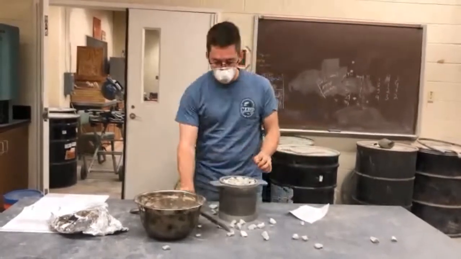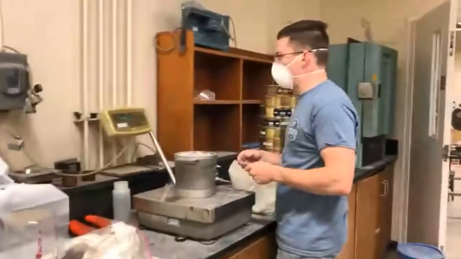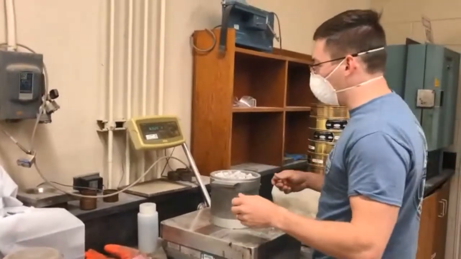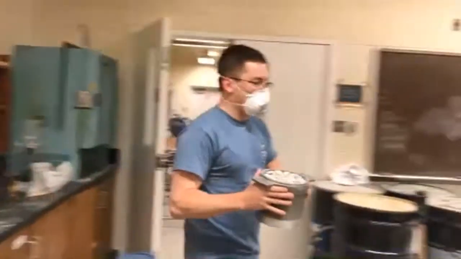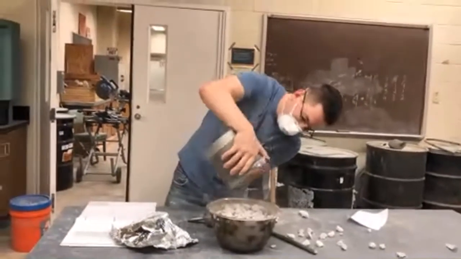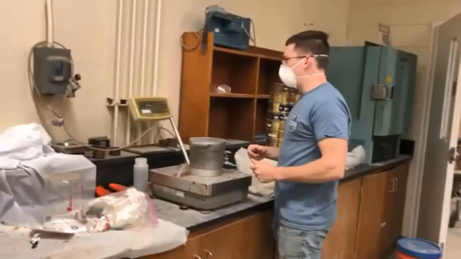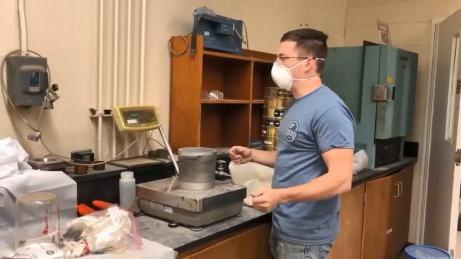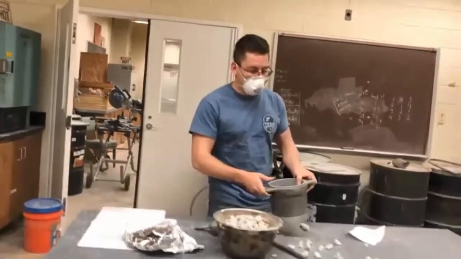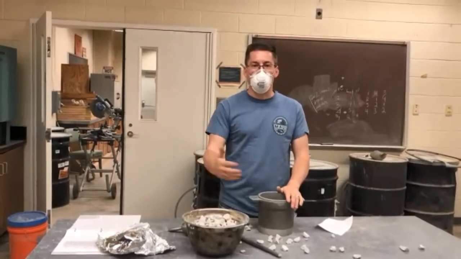There we go. And then we weigh this over here. 6,352.4. And then we weigh the empty measure. 1,826.4. And then you use the calculations to determine the bulk density of your limestone, and then you do that for all the other aggregate types.